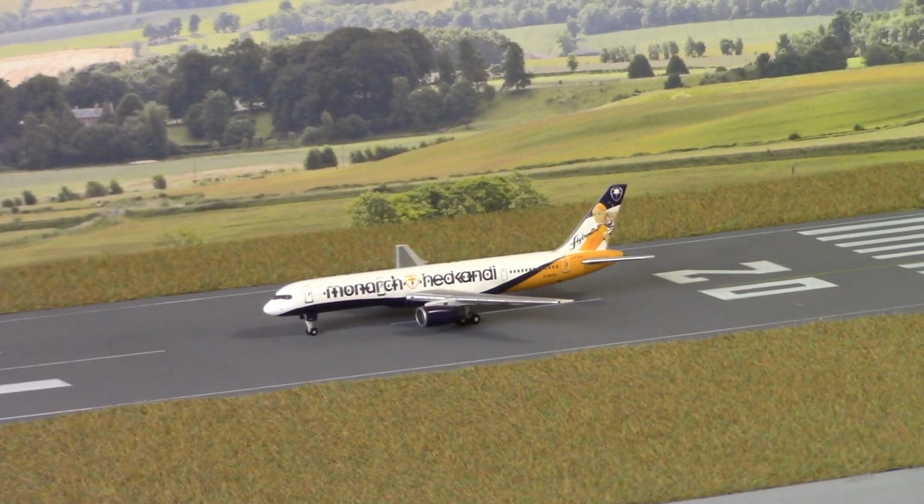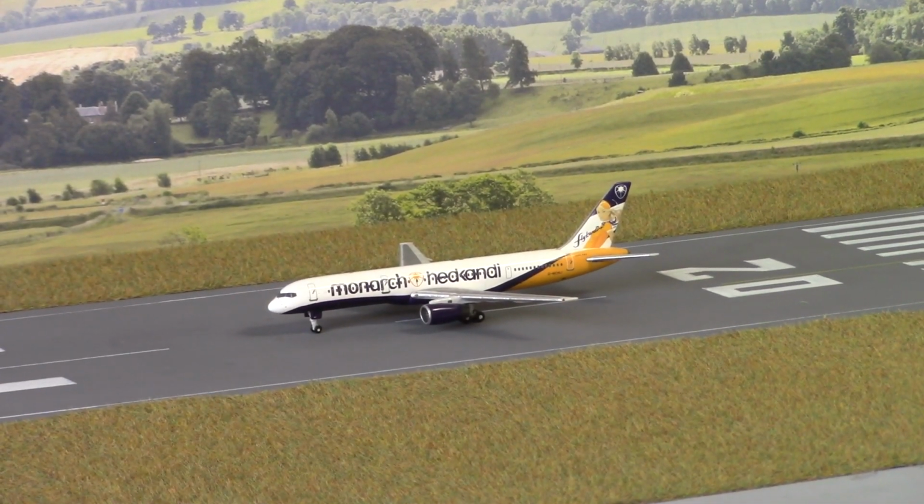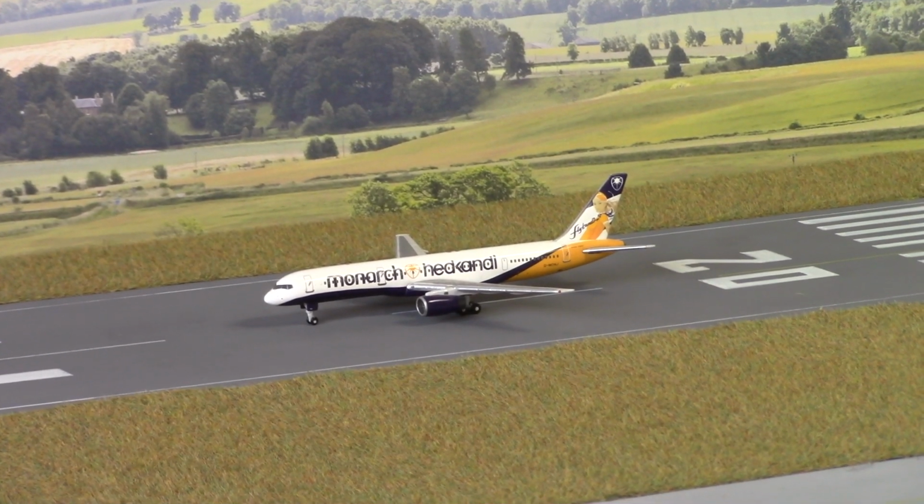Zooming in, taking off, we have the other Monarch Head Candy 757-200. This is heading out as ZB951, heading out to Corfu, registration G-MONJ. The two Head Candy models, by the way, are probably two models I've had throughout my whole collection for years. I've been collecting over 10 years now.